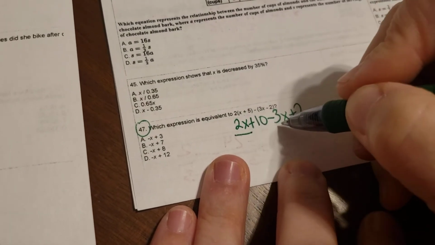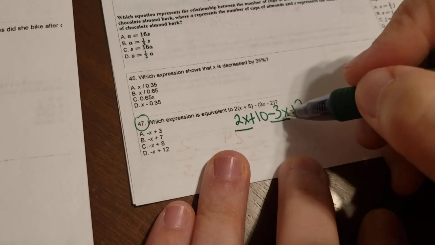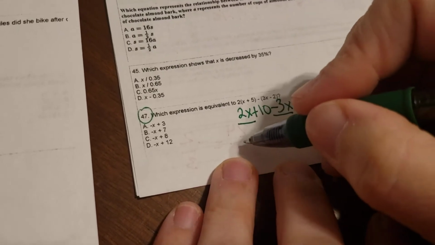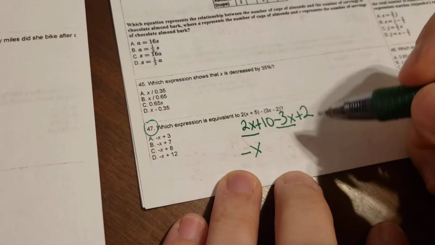We're going to go again and we're going to take our x terms, put them together. I've got positive 2x and negative 3x. 2 minus 3 is negative 1x. We're off to a good start. That's the only way these start.